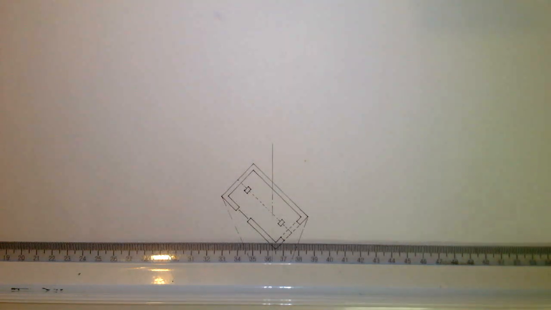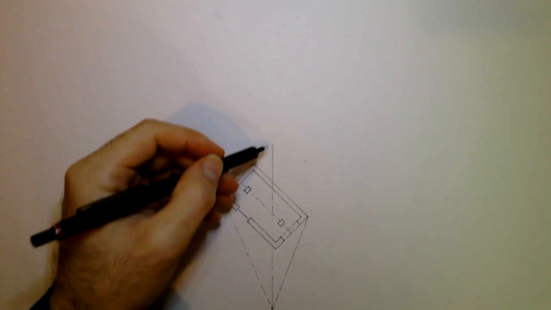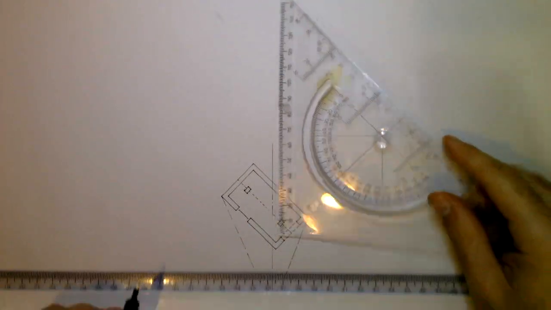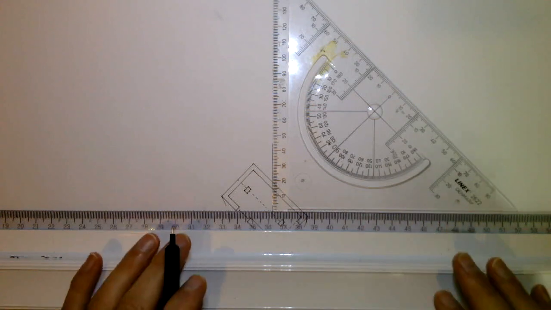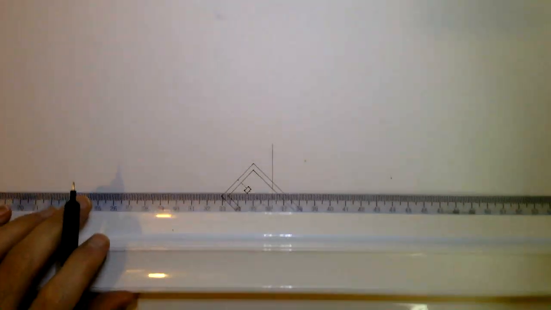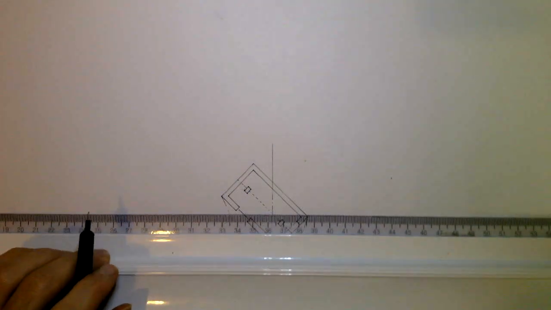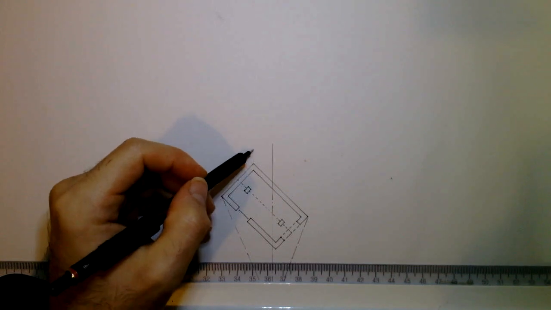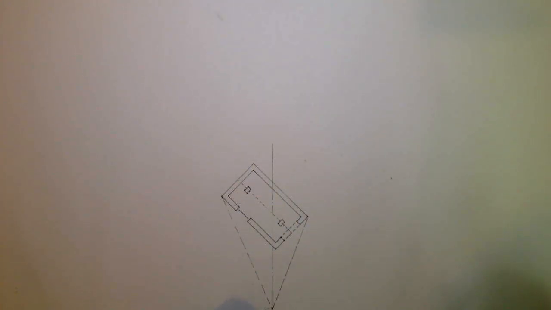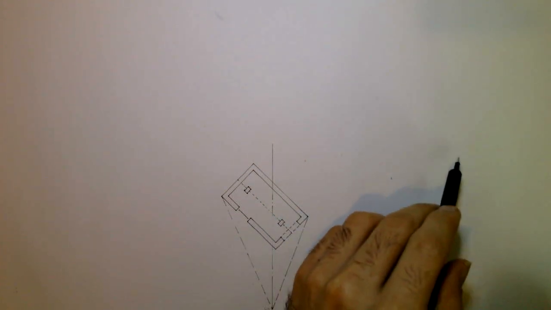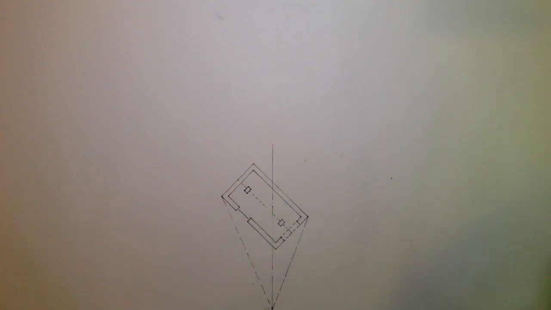Okay, now that we have a center line of vision perpendicular to our parallel motion, that makes it easier. The next step is to draw the picture plane, and the picture plane, similar to the station point, can be anywhere really.